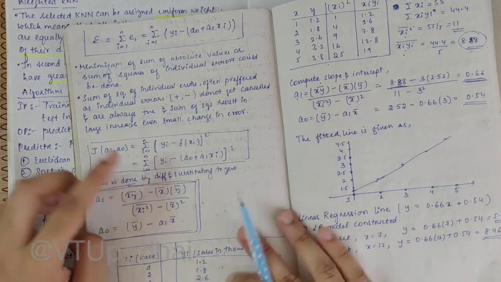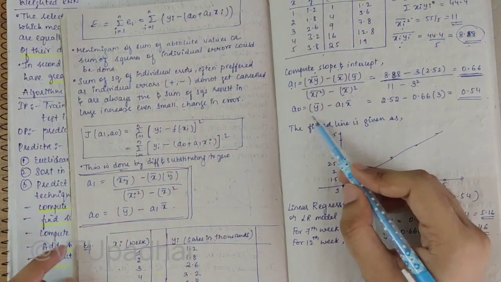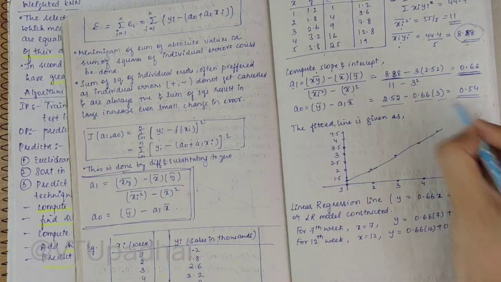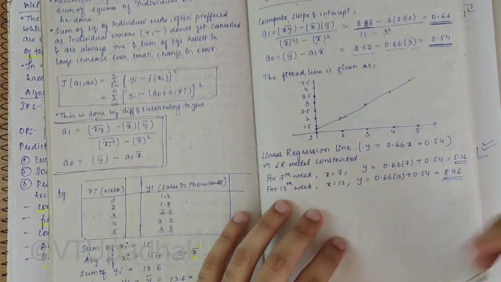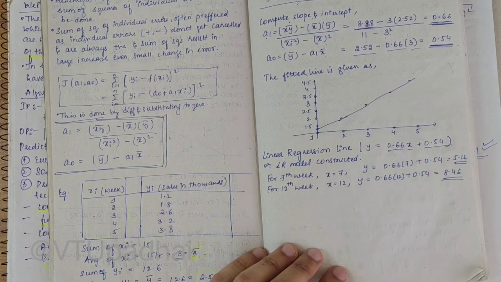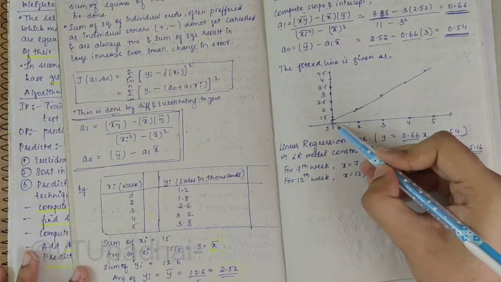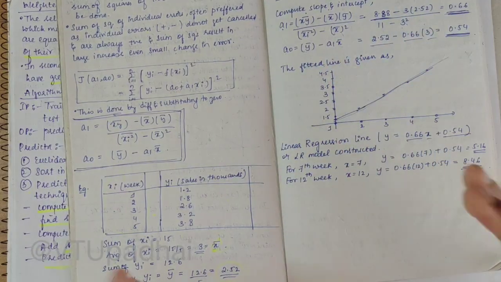I find the a1 value. Similarly for a0, the formula is y bar minus a1 x bar. After finding the a1 value, I'll substitute it here along with the y bar value and x bar value. So I find 0.54. Once I have found these values, I will write the equation. The equation would be y equals 0.66x plus 0.54. Here they have given the first week, second week, third week, fourth week and fifth week. Using these I can compute a line. Okay, the linear regression line is obtained, and I have the graph.